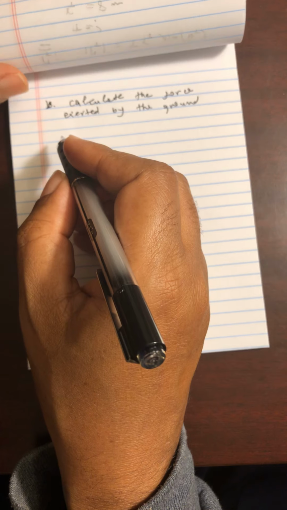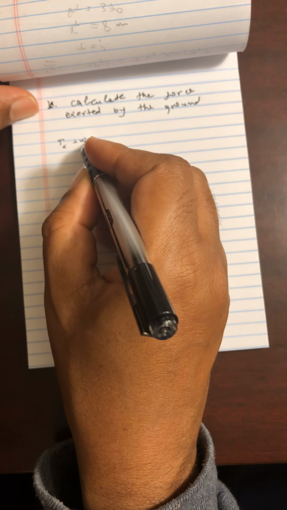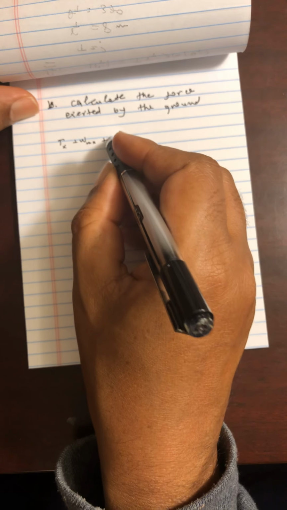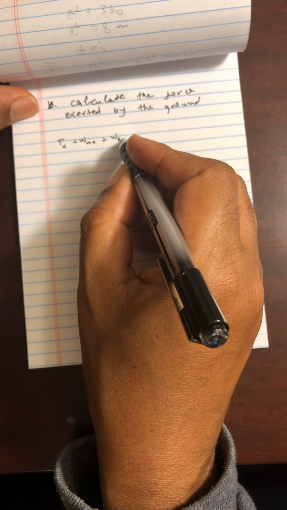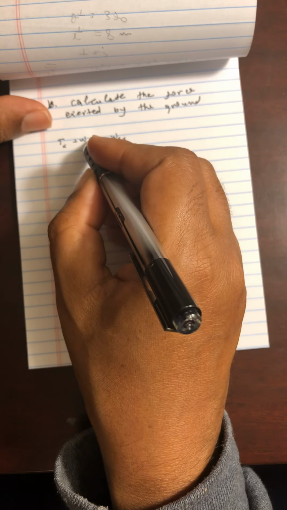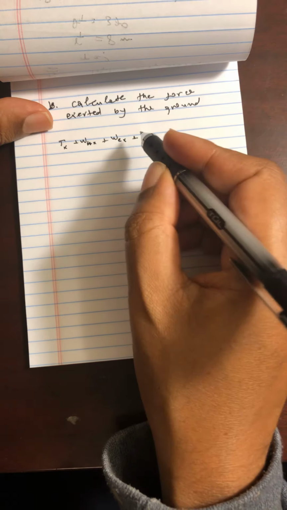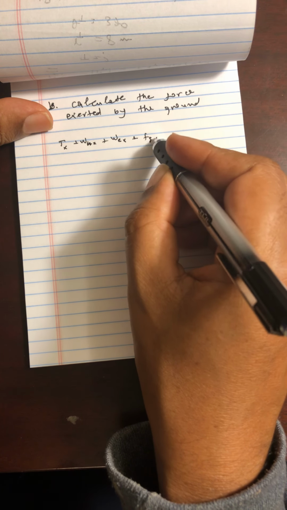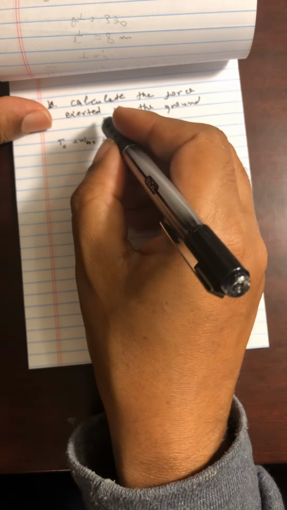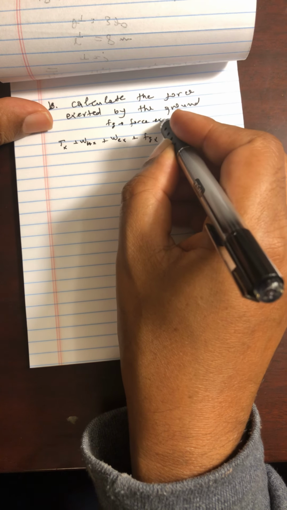So the x component of the tension plus the x component of the hanging weight plus the x component of the weight of the lever plus the x component of the force of the ground equals 0. We're going to use FG for force exerted by ground.